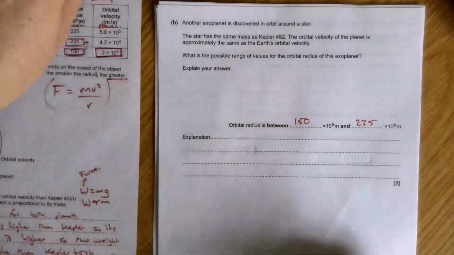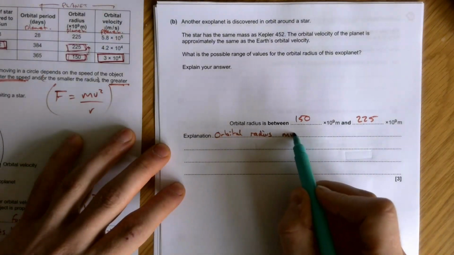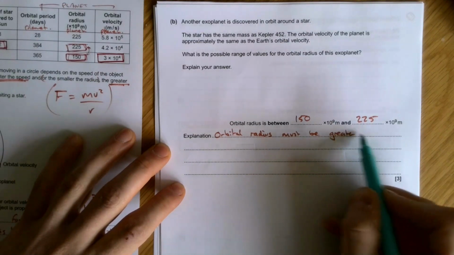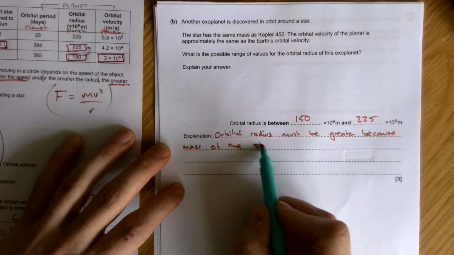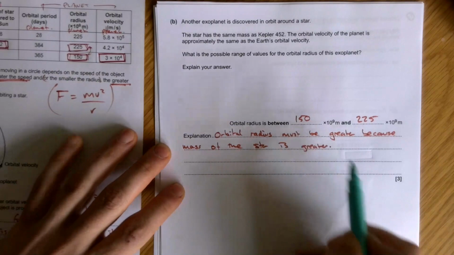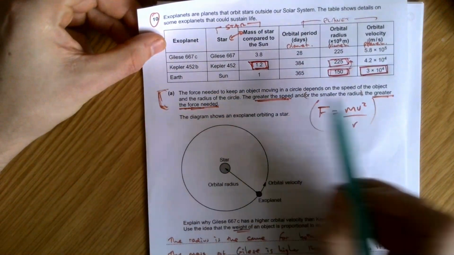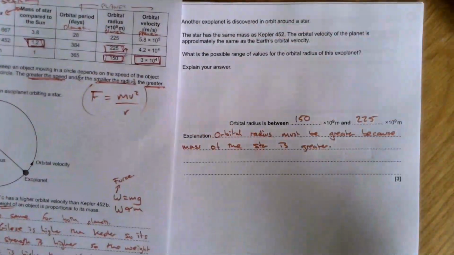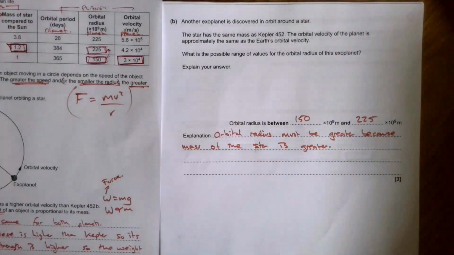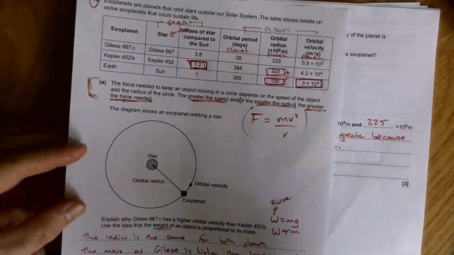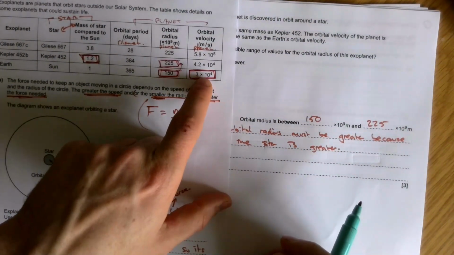So we need to explain this. So the orbital radius must be greater because the mass of the star is greater. So that's kind of what we explained in the previous question, didn't we? The greater the force needed, the smaller the radius. Hang on, have I said that wrong? No, I haven't made a mistake, although it sounds like I've said the opposite of this, because what else has changed? The orbital velocity has decreased.